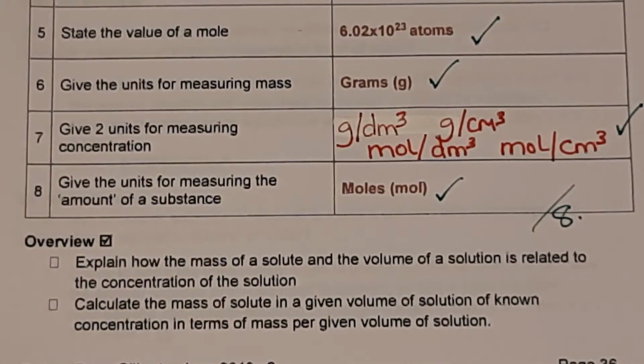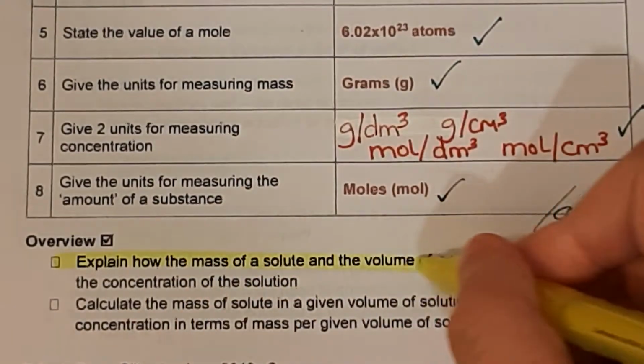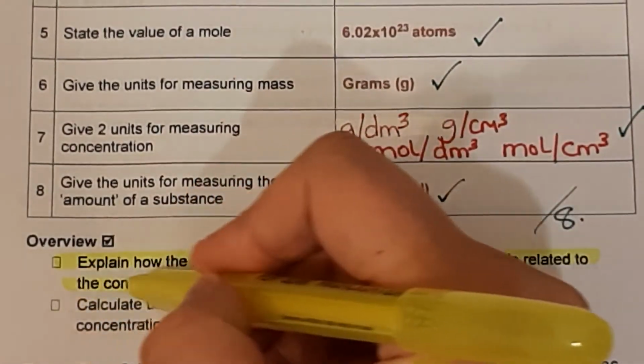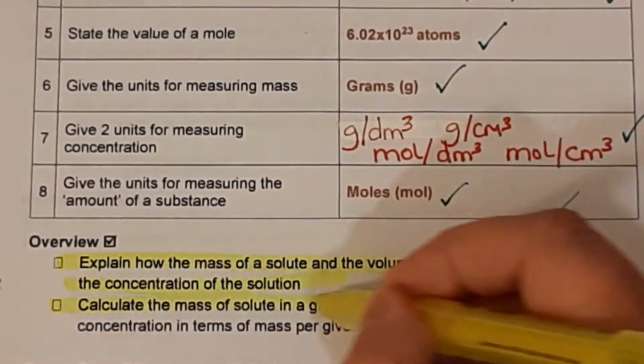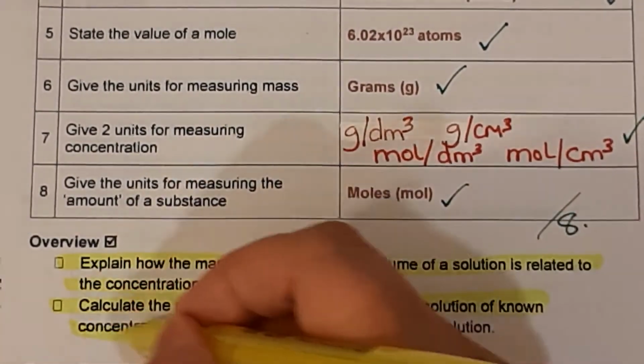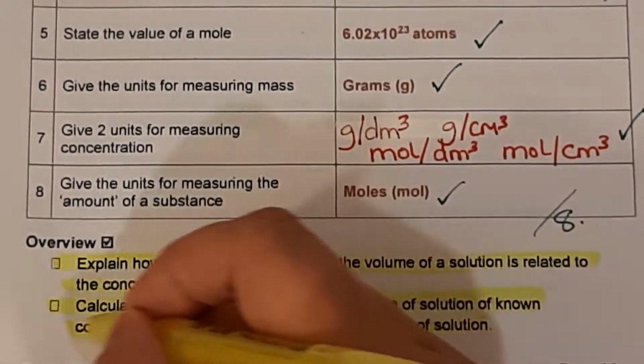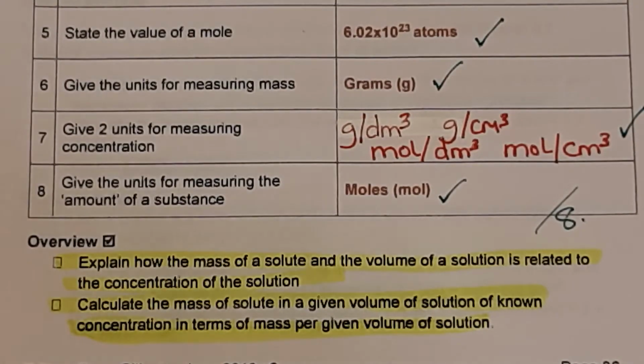So today we are going to be explaining how the mass of a solute and the volume of a solution is related to the concentration of the solution. We are also going to be able to calculate the mass of a solute in a given volume of solution of known concentration in terms of mass per given volume of solution. So this is a continuation of the previous lesson. Another opportunity to practice working through solutes, solvents and solutions.